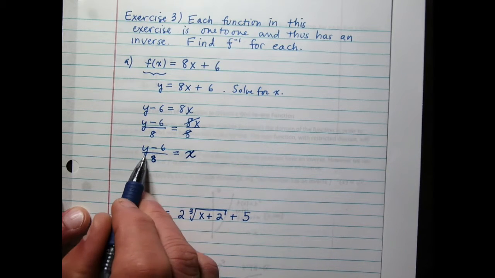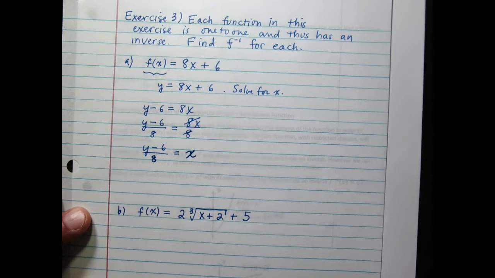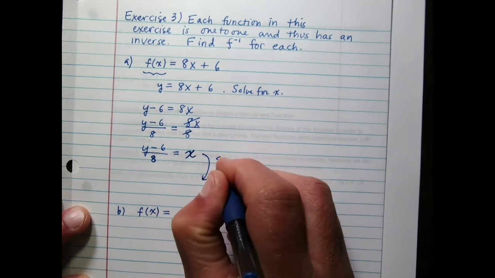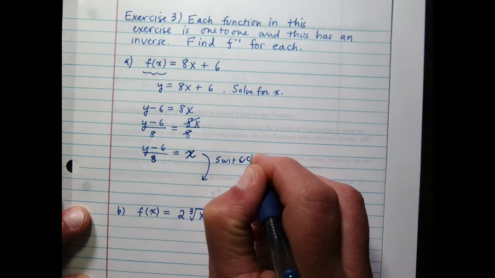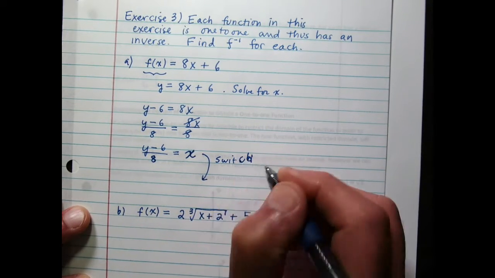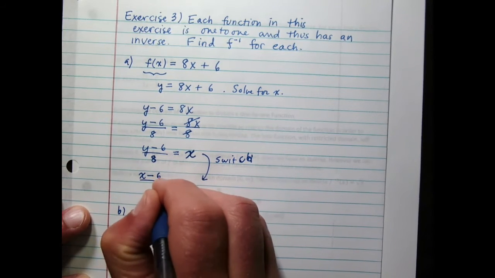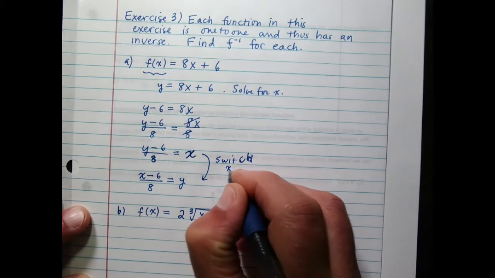So I have y minus 6 all over 8 equals x. I got x solved for. So now I'm going to switch x and y, right? I'm going to switch the variables. And so x minus 6 over 8 is y, so I'm switching x and y.